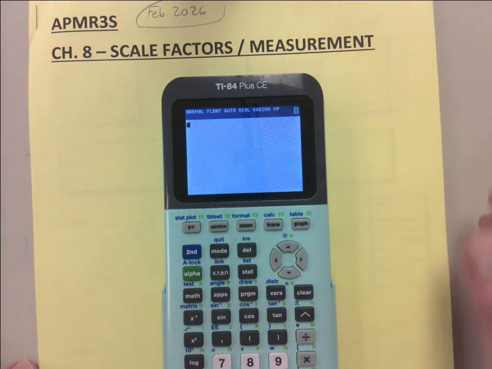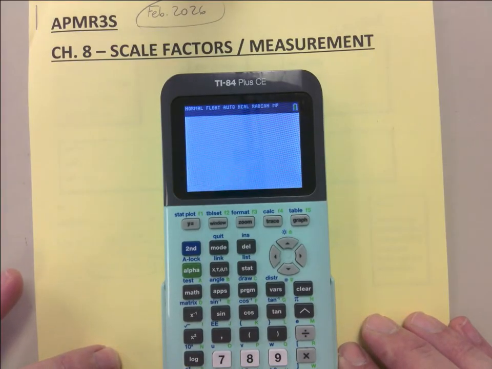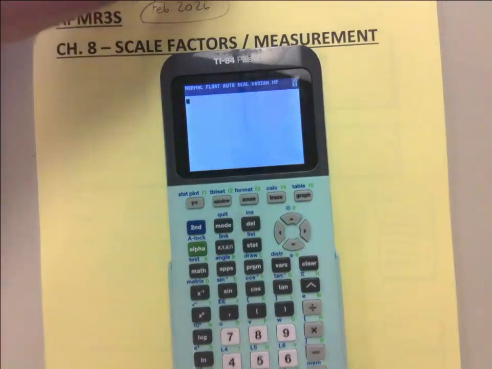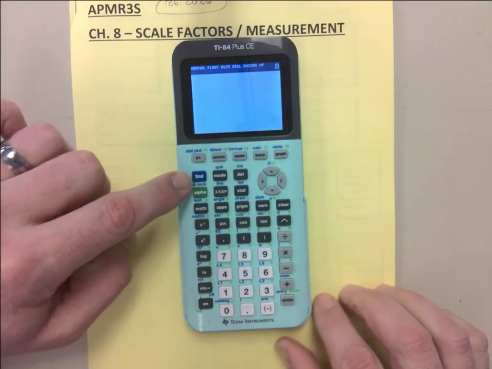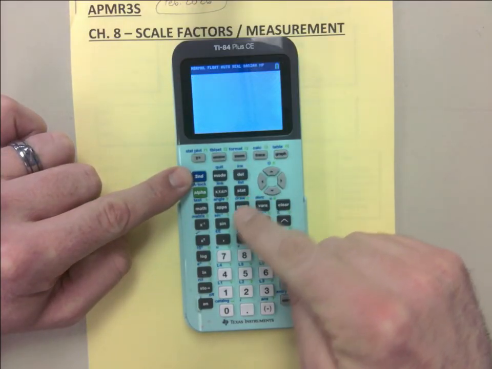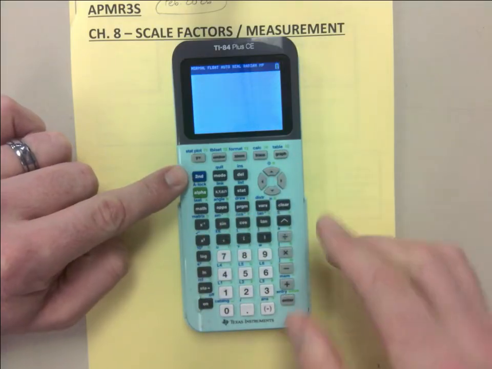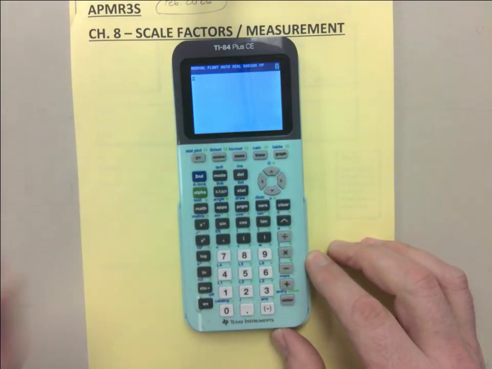Some of the features are to turn it off. This will turn itself off after a while, but to turn it off, I'm going to zoom out a bit. You've got to press the second button. So anything that's written in blue on this calculator, you've got to press the second button to access it.